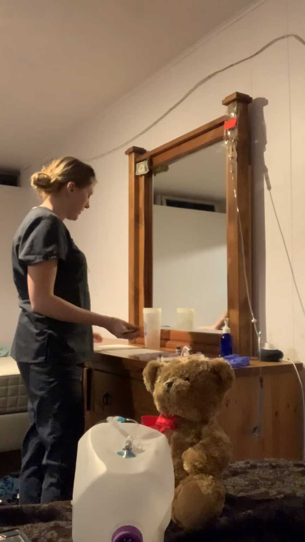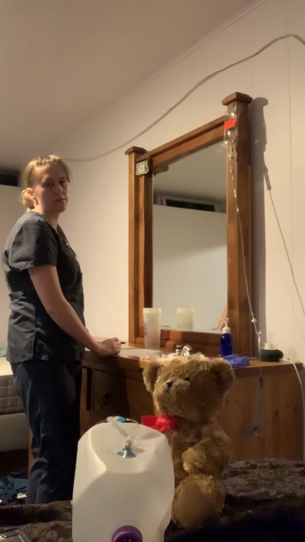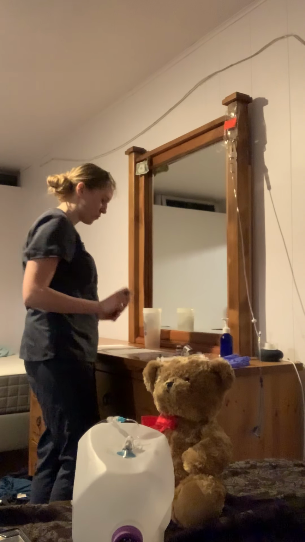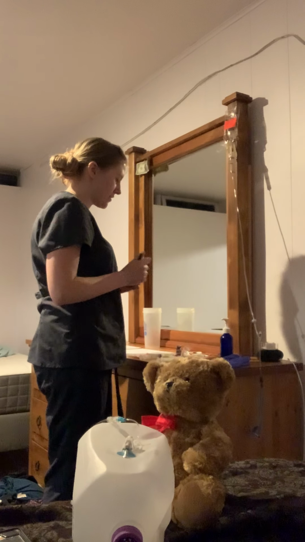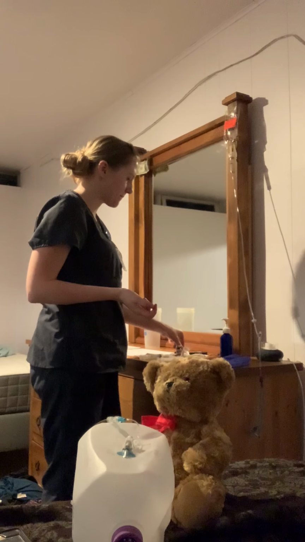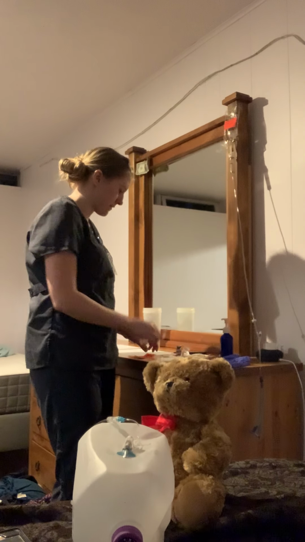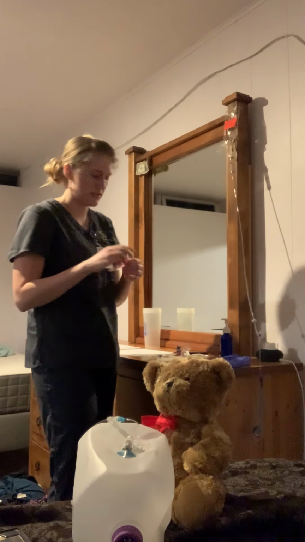And then also, we do have a doctor's order for the furosemide. So I'm just comparing that with the MAR. So that is our second medication check. So now I'm going to put my actual sticker on the syringe here.